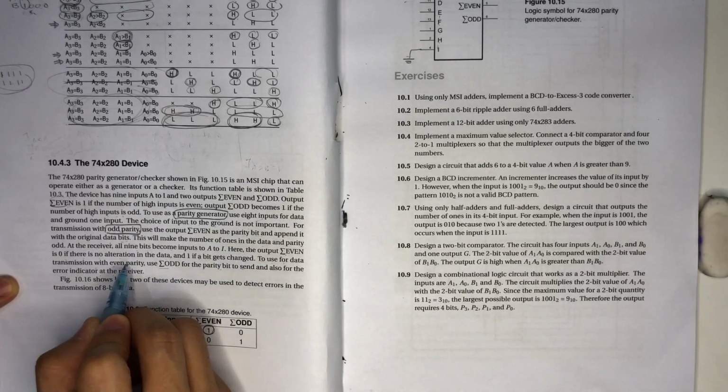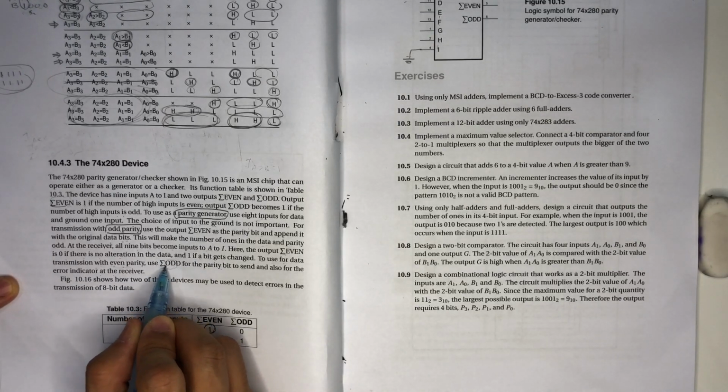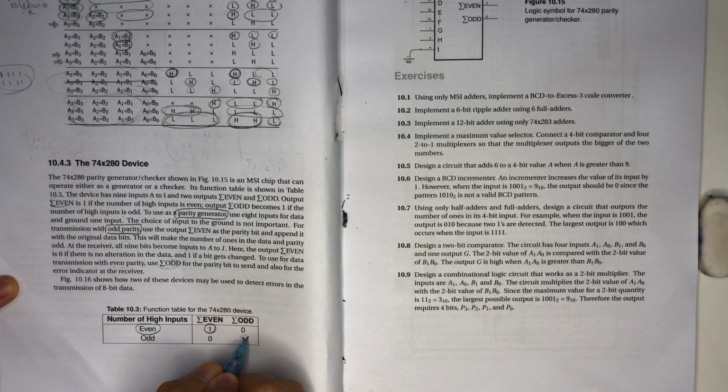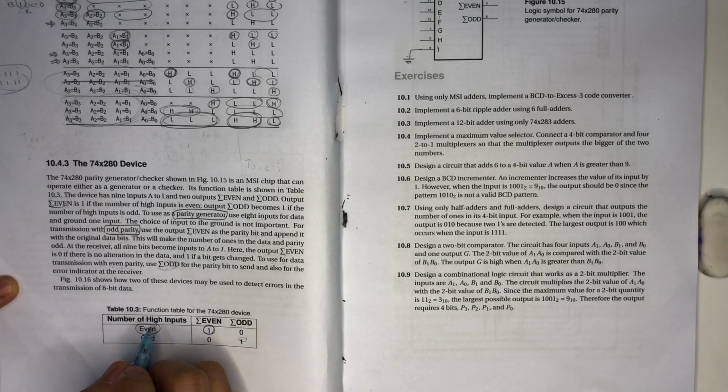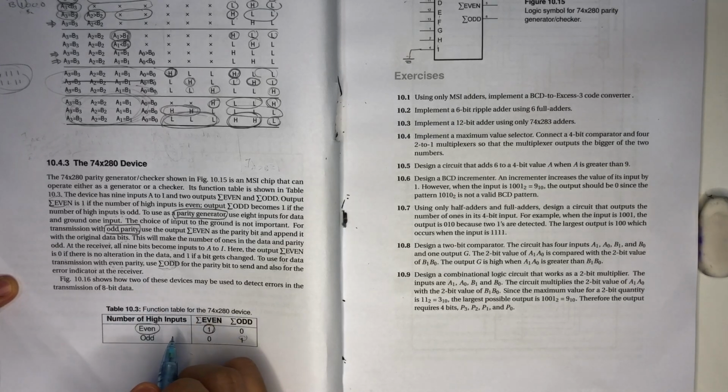And if we want to use for data transmission with even parity, we use odd for the parity bit to send. Here is odd if you want to send data with even parity.